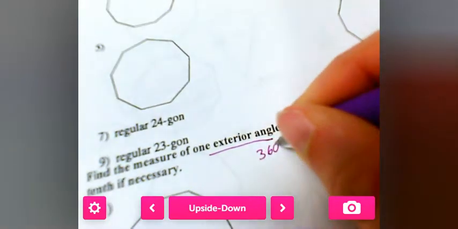That means for this one I'm going to use n minus 2 times 180 divided by n. What does n stand for again, guys? Number of sides. Okay, the next group says find the measure of one exterior angle. What's the formula for one exterior angle? Yes, 360 divided by n. Okay, turn it over.